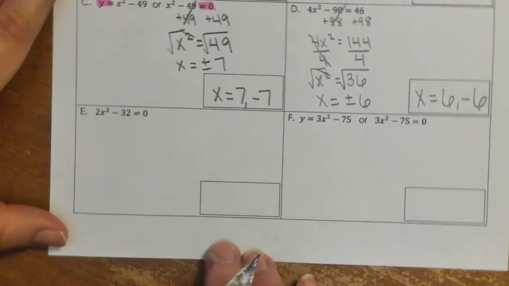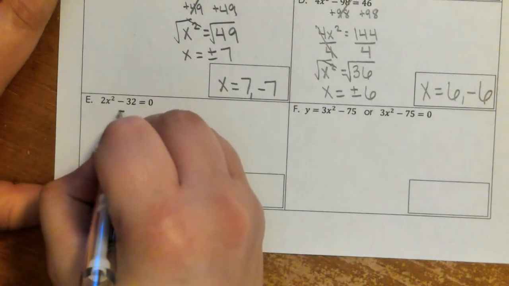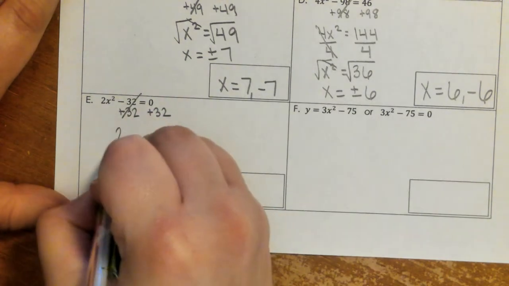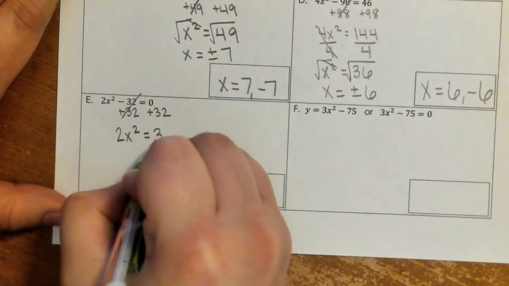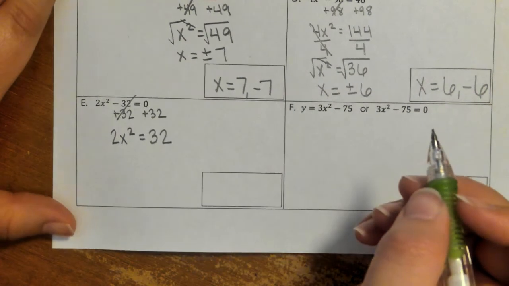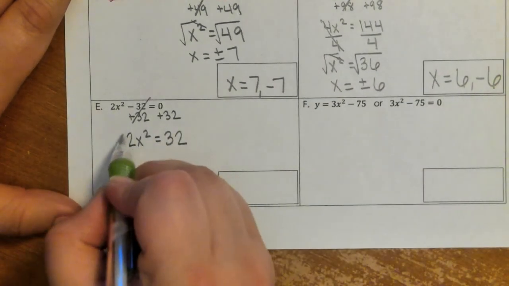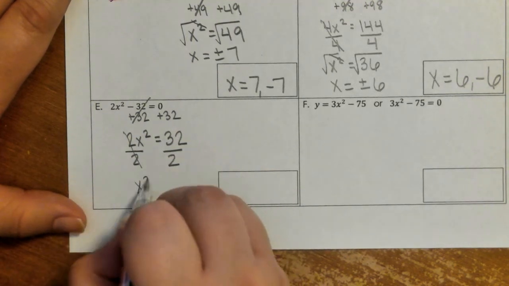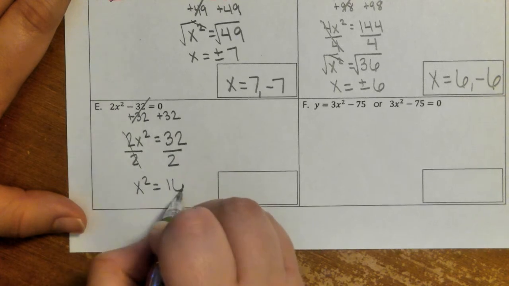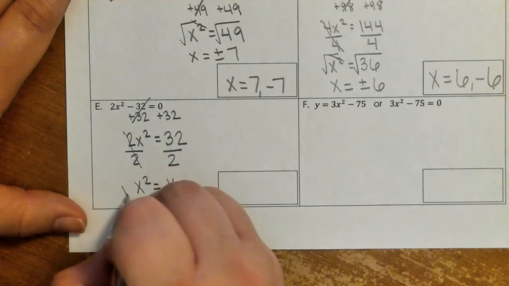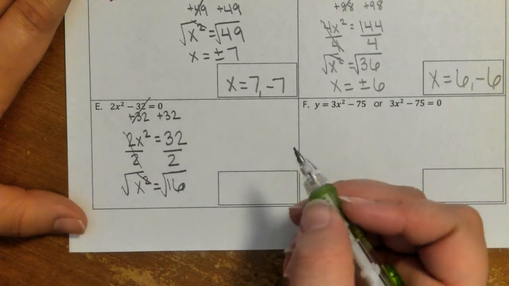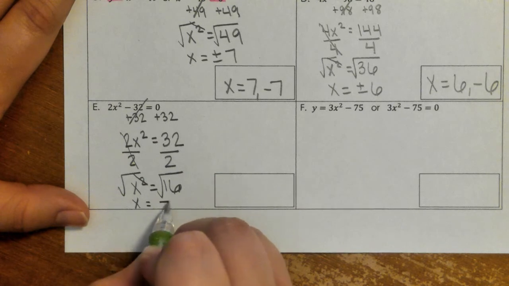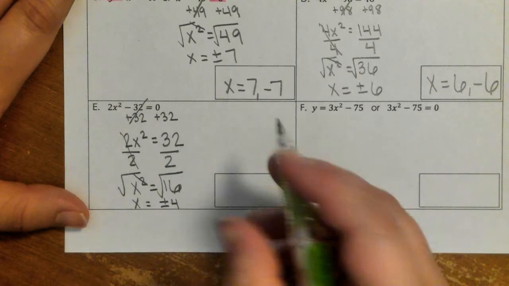Okay, letter E. We're adding 32 to both sides. We have 2x squared equals 32. Second step, divide. Yeah, we got a 2 in front of x squared, so we can divide by 2, and x squared equals 16. Then we take the square root of both sides, canceling the squared part, and x would equal plus or minus 4.